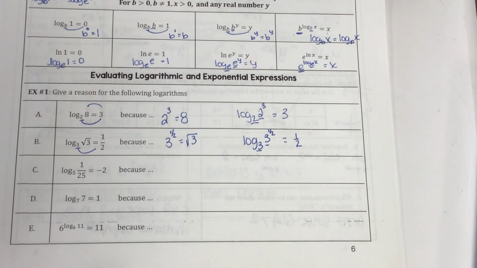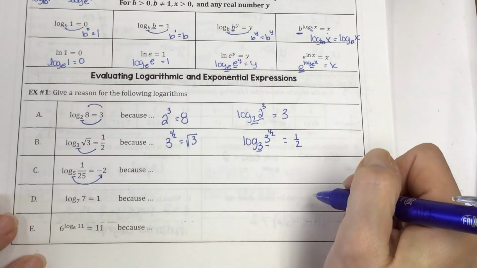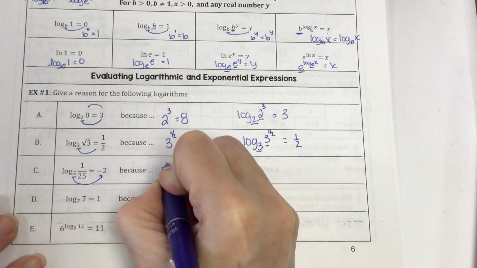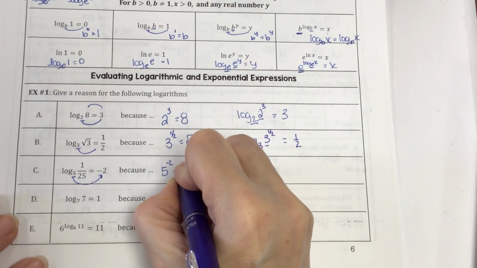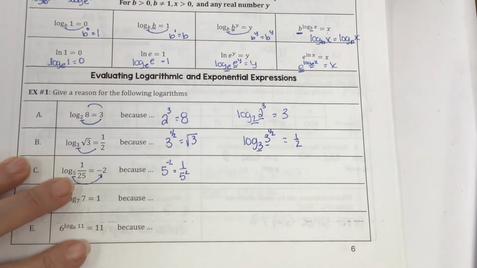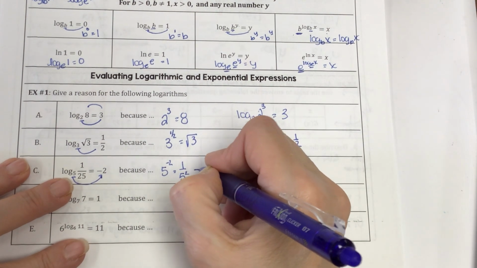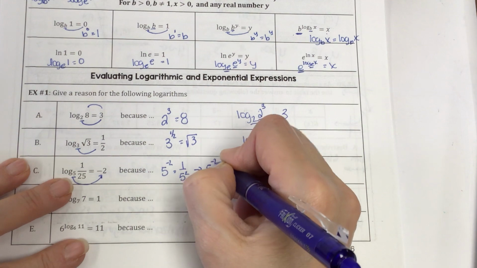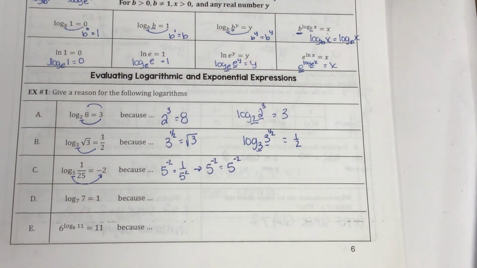Looking at C. Here we would take 5 to the -2. And this equals 1 over 25. But isn't 25 5 squared? Yeah? And if we need it to be in the numerator, we simply just make that exponent negative, don't we?